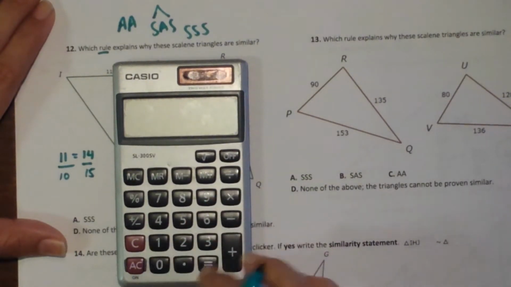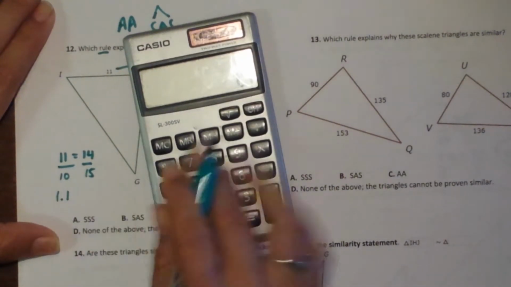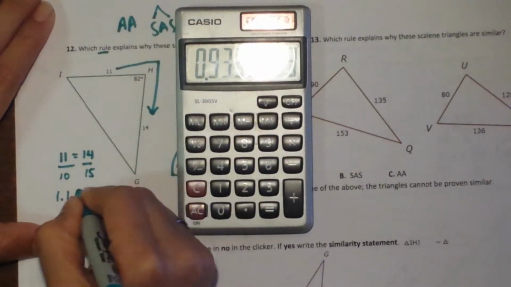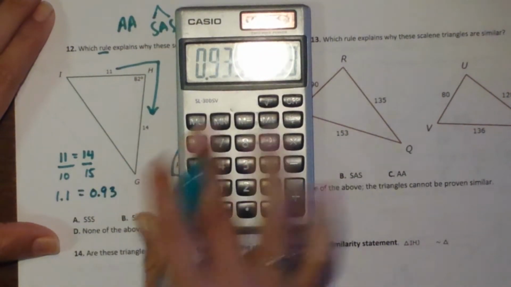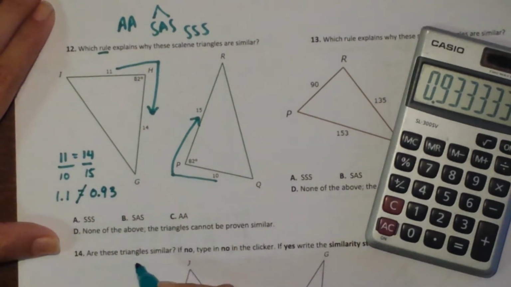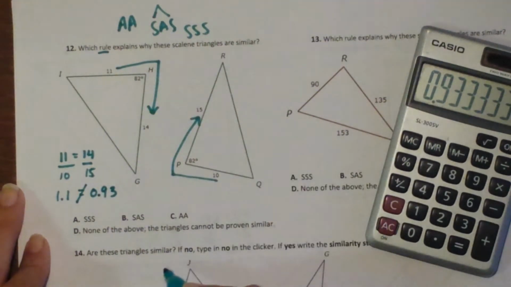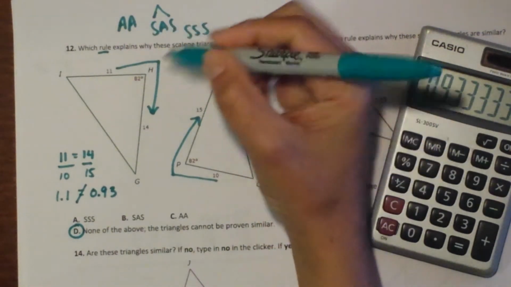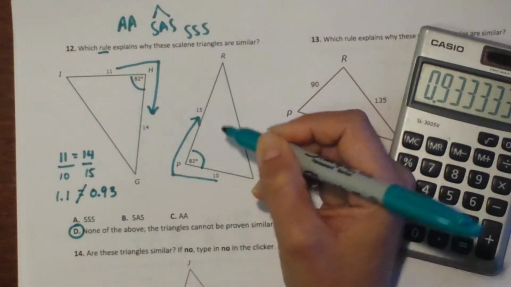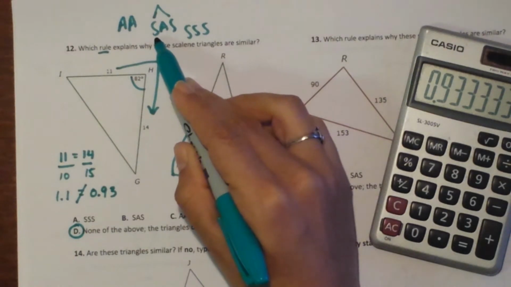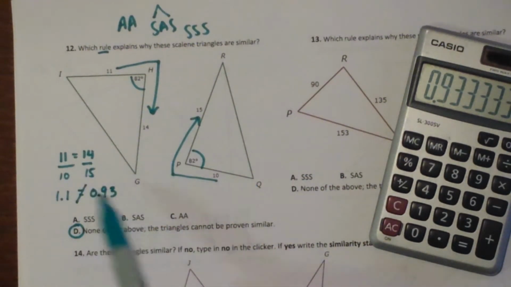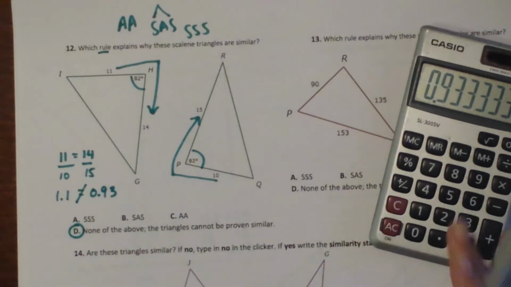11 divided by 10 is 1.1. 14 divided by 15 is 0.933. Are these two numbers equal? No. So it's not SAS. It is none of the above. Because for it to be SAS, the angle has to be the same, which you can see it's the same. It's 82, right? But the sides have to be proportional, and the sides are not proportional. Remember, if the sides are proportional, once you set up the proportion, it'll be equal to each other. So it's actually none of the above.